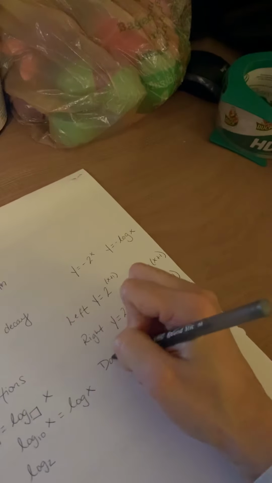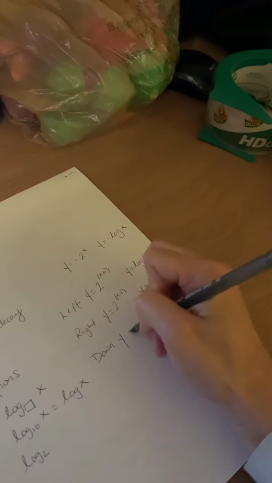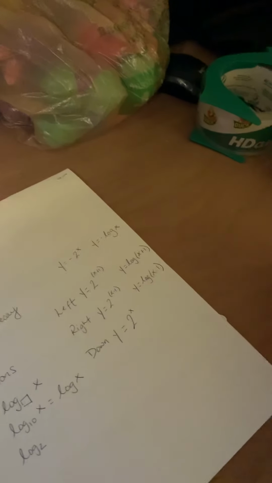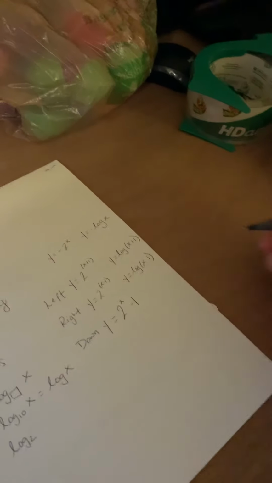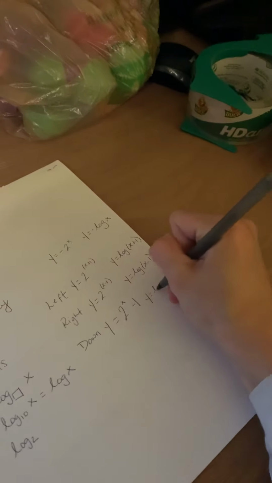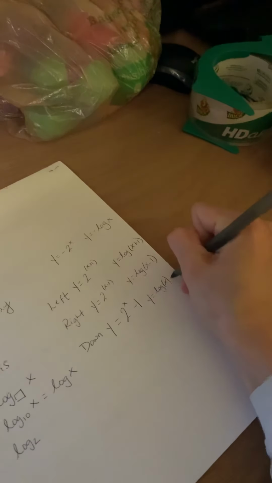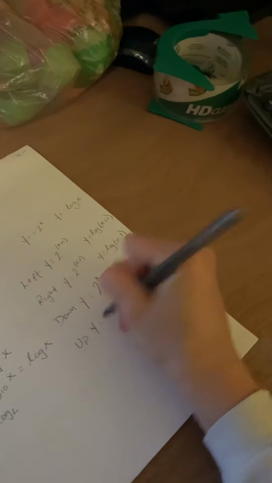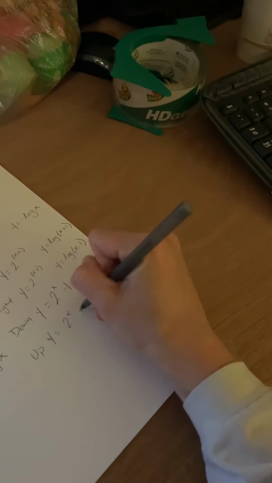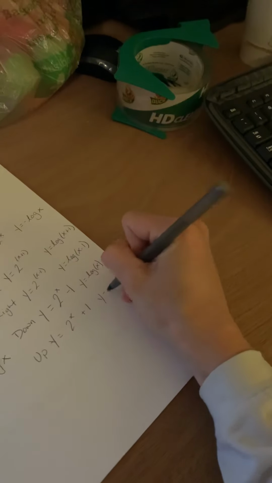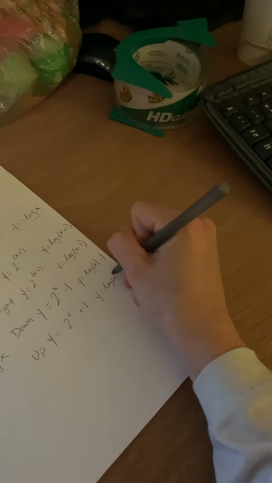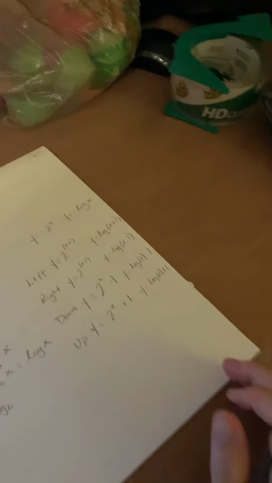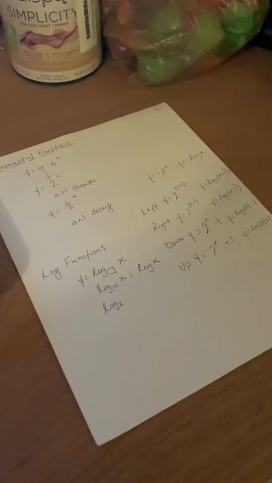To make the function go down, I will need to subtract not from the variable, so maybe minus from the back, and here after the variable. Similarly, to go up, I would need to add to the back or add after the variable. These are the basic things you need to know about log and exponential functions.